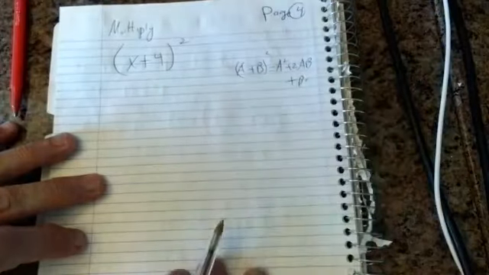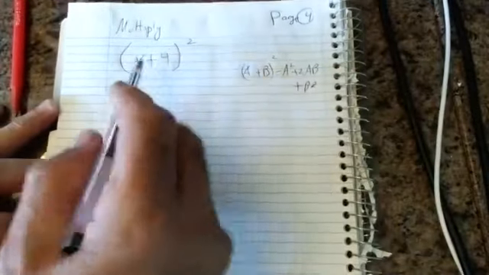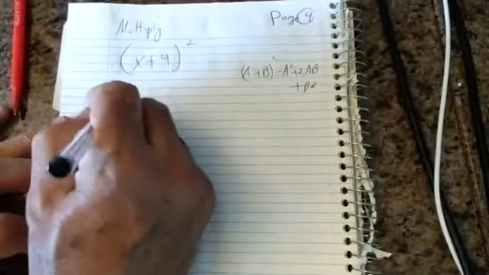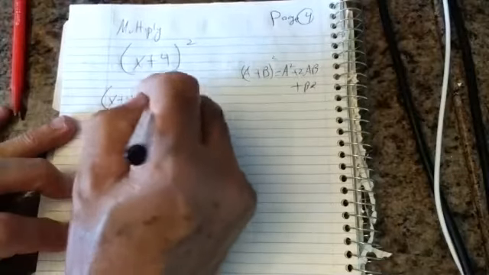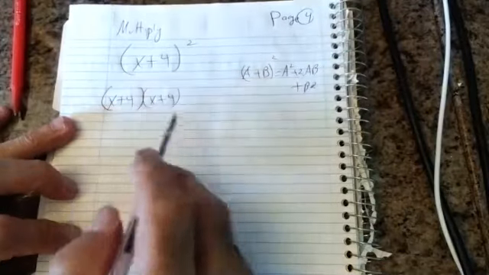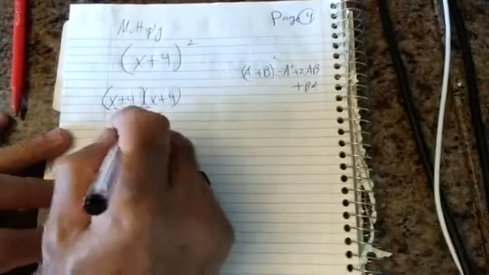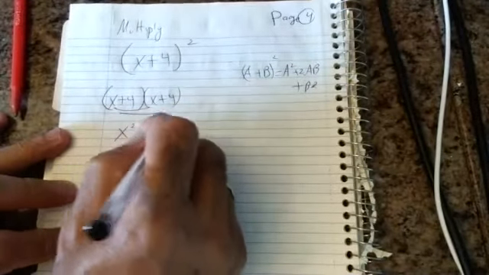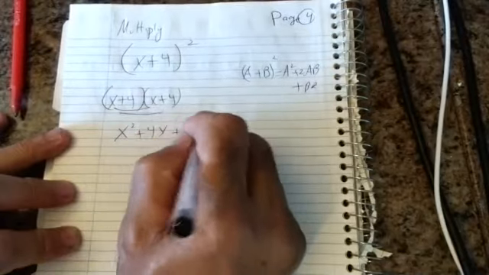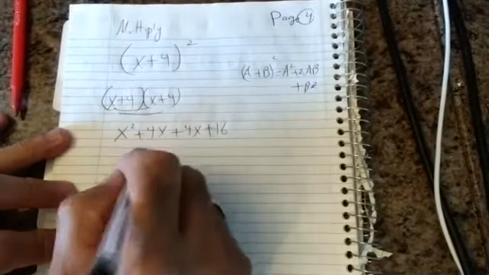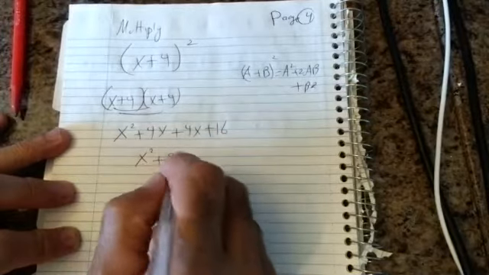But rather than worry about the formula, all it means is this: take x plus 4 and multiply by itself, right? That's what x plus 4 to the power of 2 means. So in that case, when you do the distributions, the middle terms do not cancel, they add.